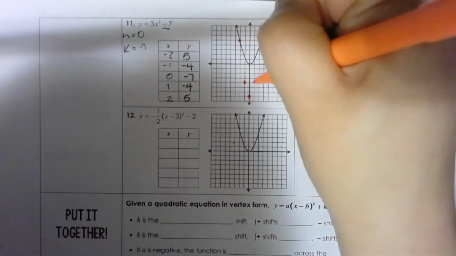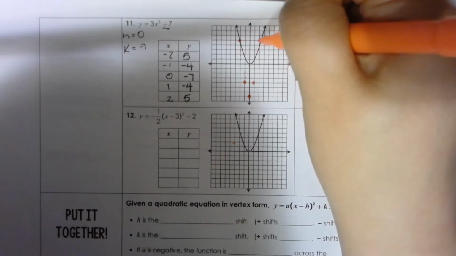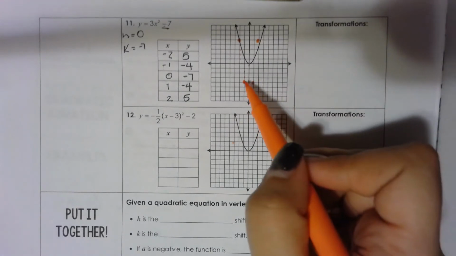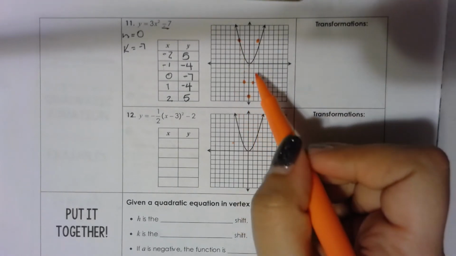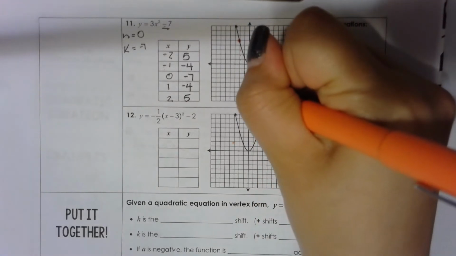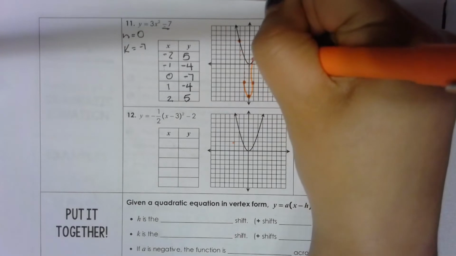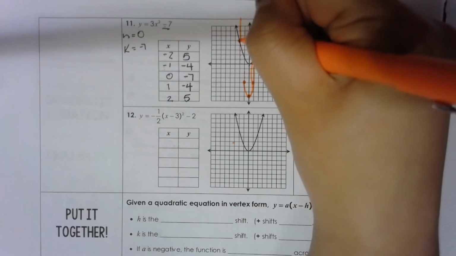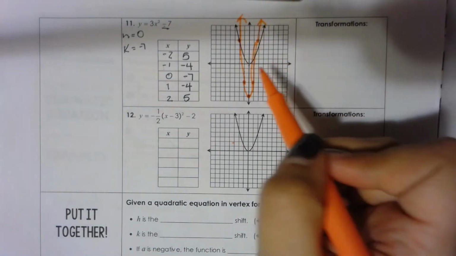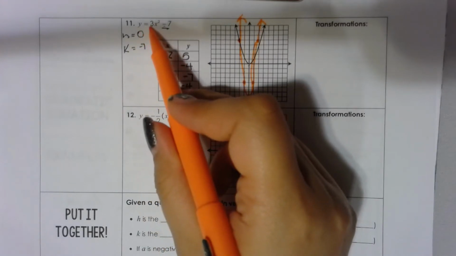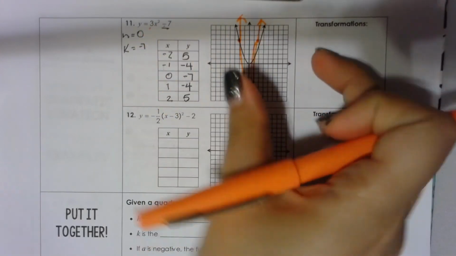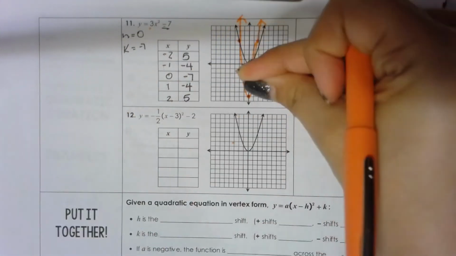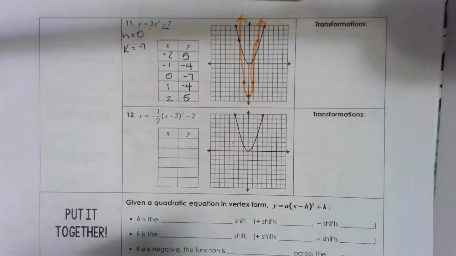Okay, if you notice already, the dots that you drew on this next one make it look a whole lot skinnier. There we go. And you are correct, because having the number 3 out front made your graph skinnier. It's compressing it horizontally, and vertically it's stretching it out. So that would be the first thing to note on your transformation, is that you are stretched.